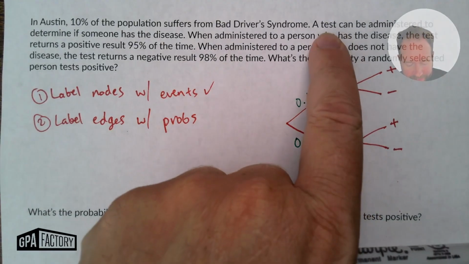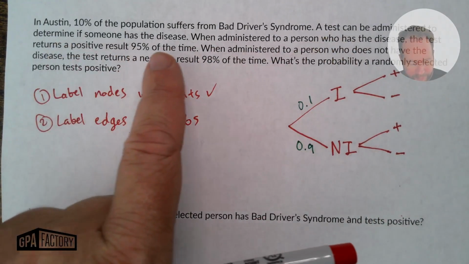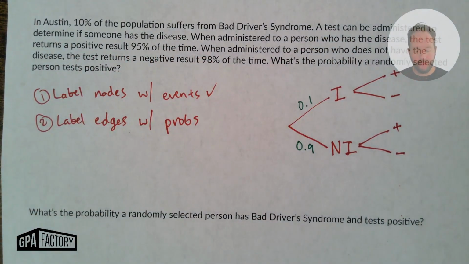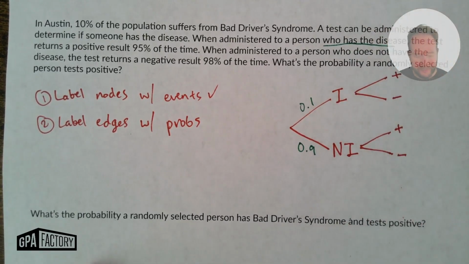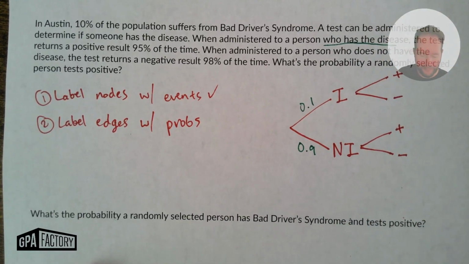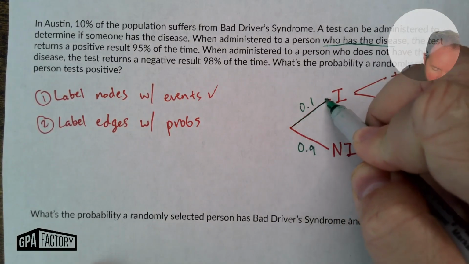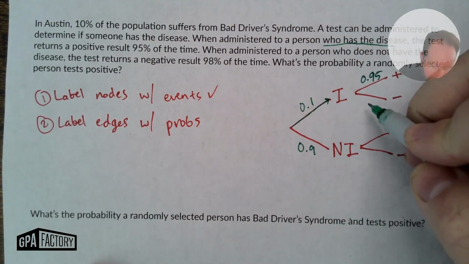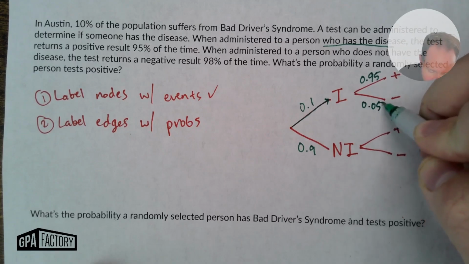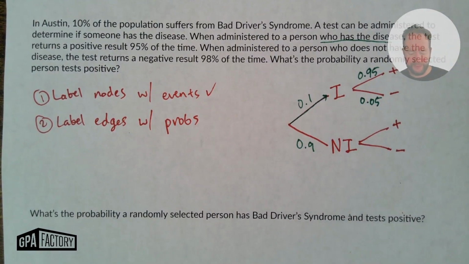Next, the question says a test can be administered to determine if someone has the disease. When administered to a person who does have the disease, the test returns a positive result 95% of the time. So when we go this way, the test gives us a positive result 95% of the time, and therefore a false negative 5% of the time.